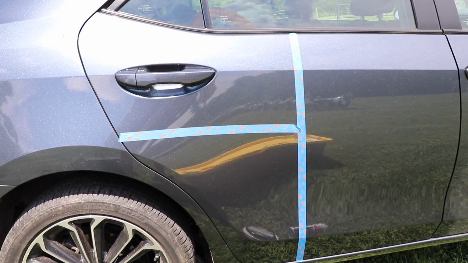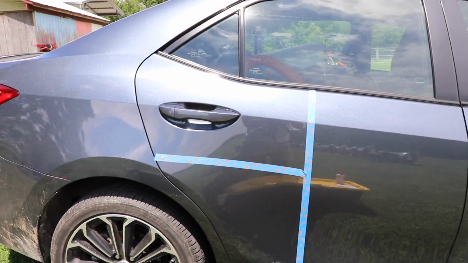So here, I'm going to pull back a little bit. I'm going to let you guys see the two panels. Now, I don't know if you can tell a difference in the camera or not. You guys are going to have to be the judge.